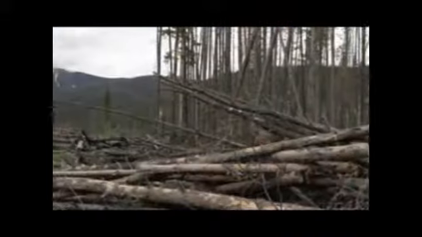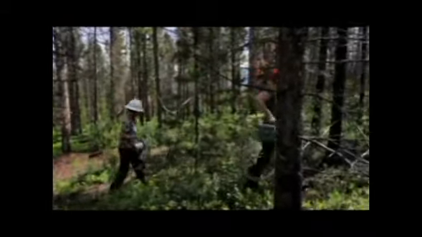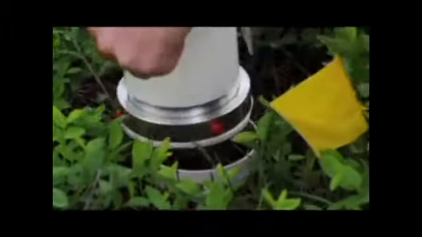And our initial hypothesis was that the overall net effect of this would be very large carbon losses to the atmosphere. These large carbon losses could accelerate the rate of climate change, dumping more carbon dioxide into an already overloaded atmosphere. A group of scientists from the University of Colorado have been monitoring the carbon dioxide emission rates in a beetle-infested forest near Fraser, Colorado.